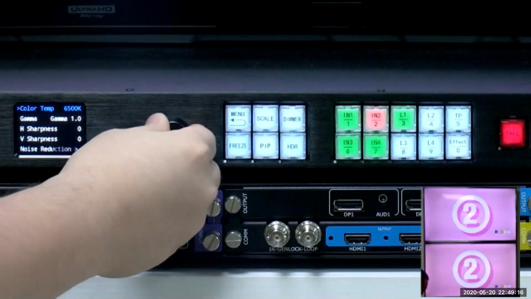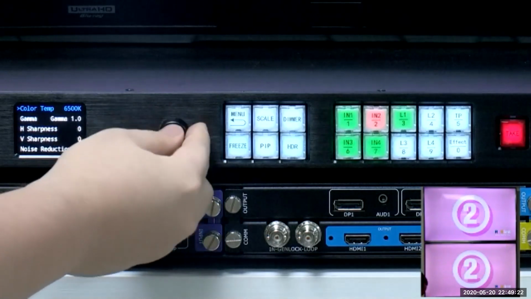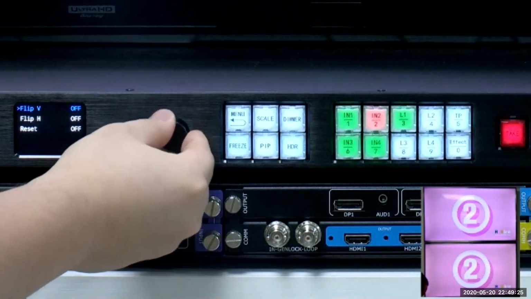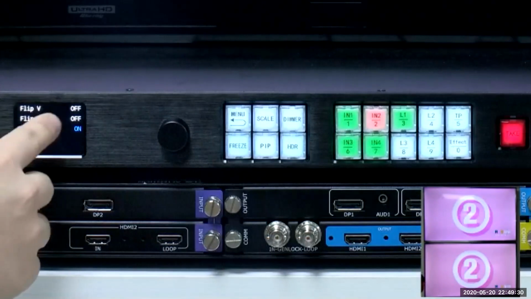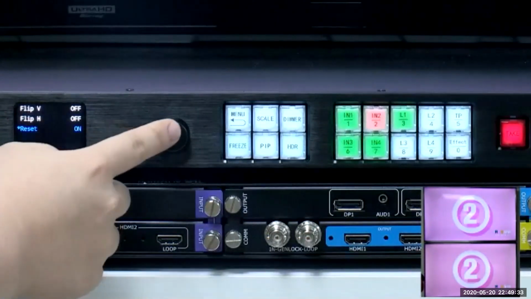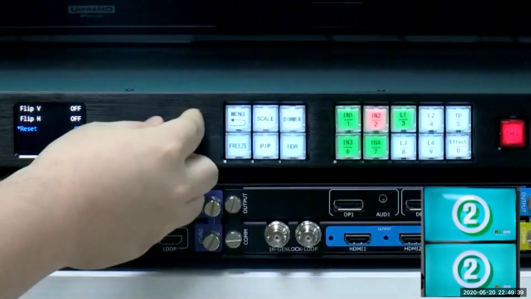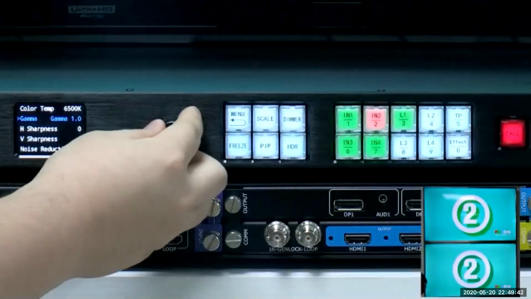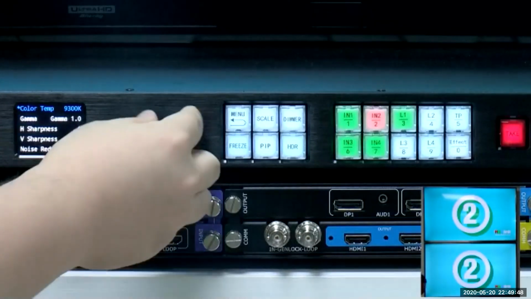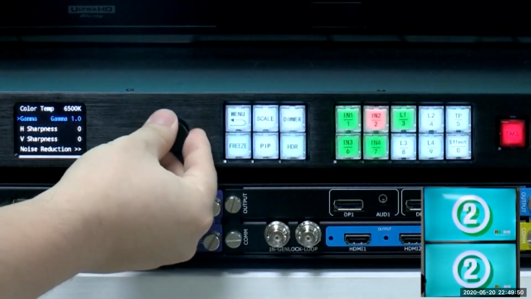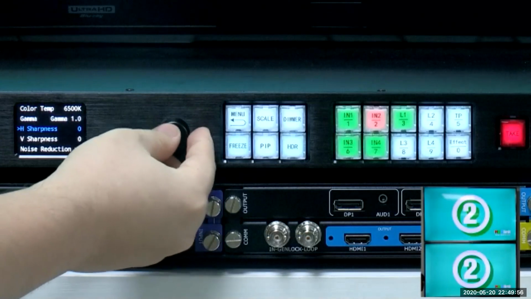And if you do more settings, you can reset them by turning the knob. In the menu, the last one is reset. You only need to change it to on, and you can reset it to normal. And there are other features like color temperature, like the gamma here. Change gamma here. Sharpness.